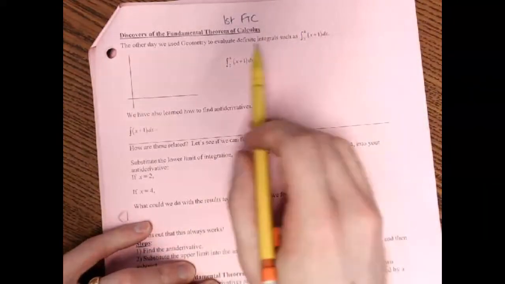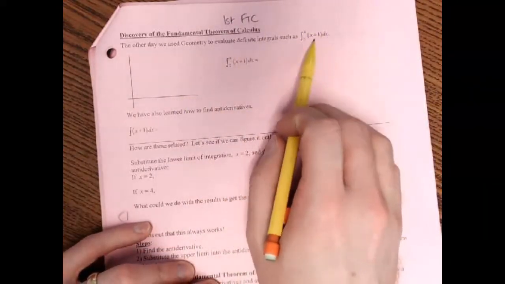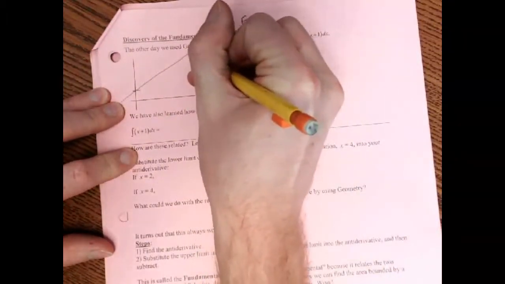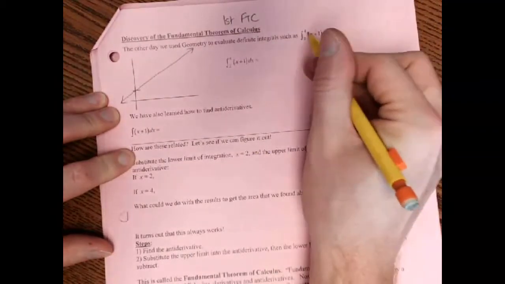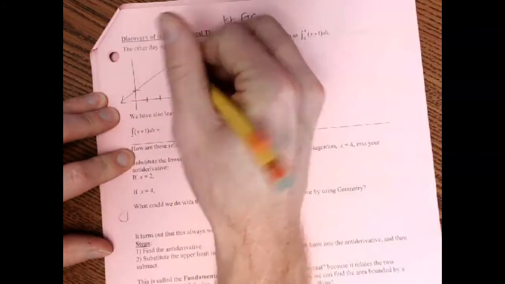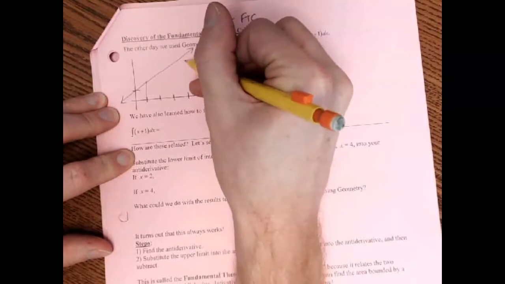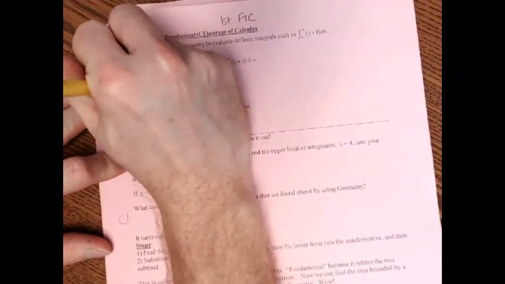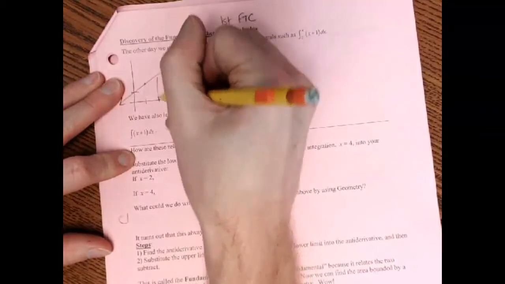The other day we did geometry to find answers to this, right? This function x plus 1, it's linear. It's shifted 1, and it's got a slope of 1. So I could sketch this function, and then the area between 2 and 4, so 1, 2, 3, 4. Ooh, that's 1, isn't it? It needs to be at 2. Here we go. 2 to 4.